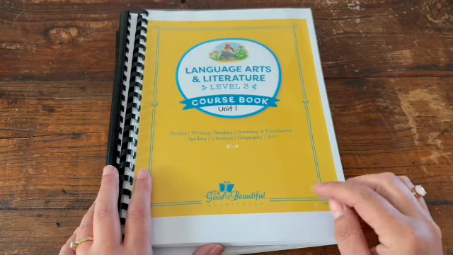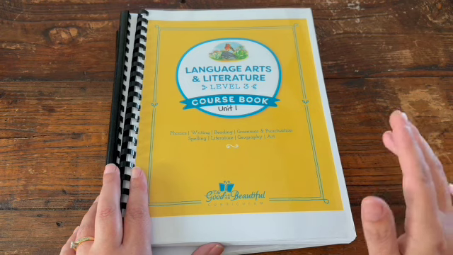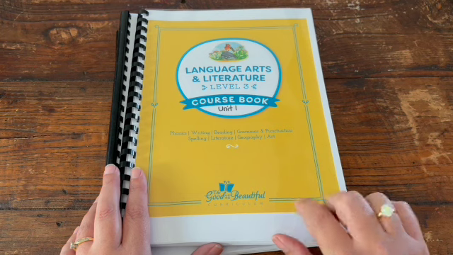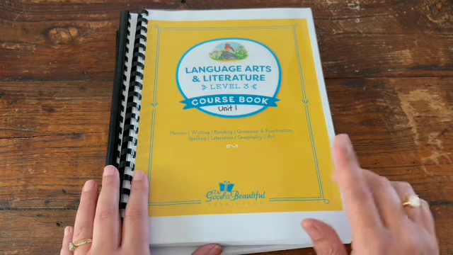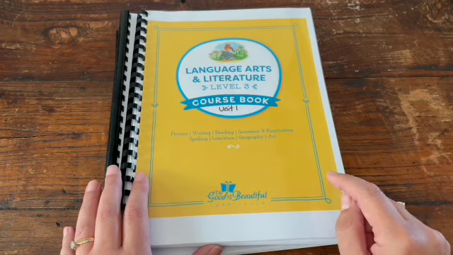Now with the Good and the Beautiful, the levels don't necessarily match up to grades, so they do have a placement test on there. If you are interested in using this curriculum, your child can just take the placement test and then you can fit them into the right level. But we've really enjoyed using the Good and the Beautiful.